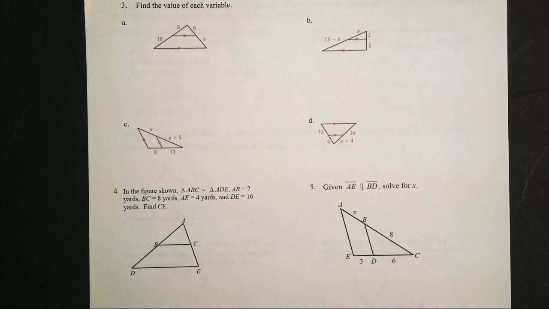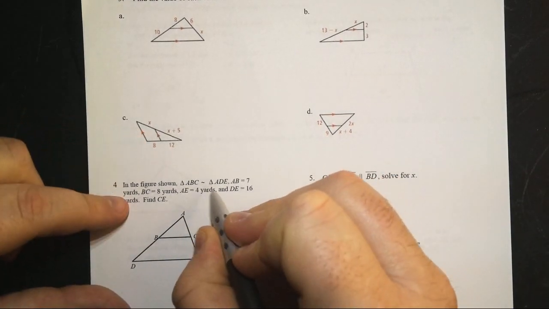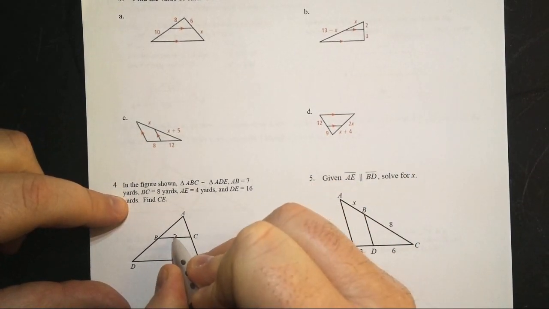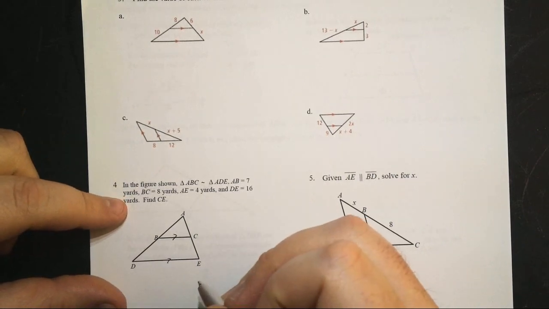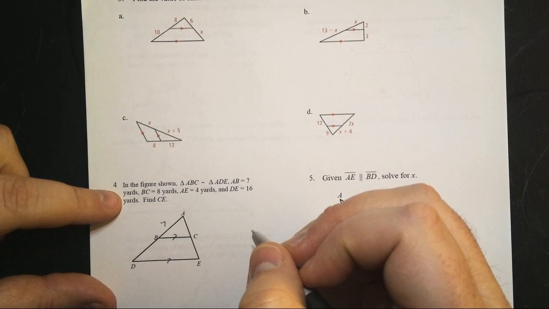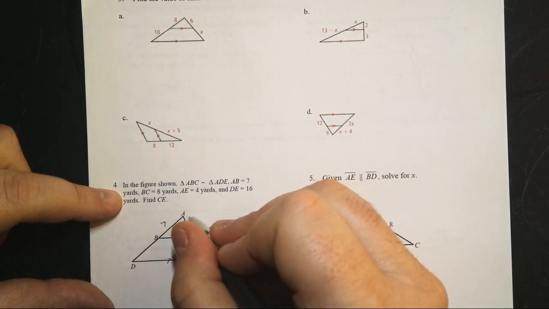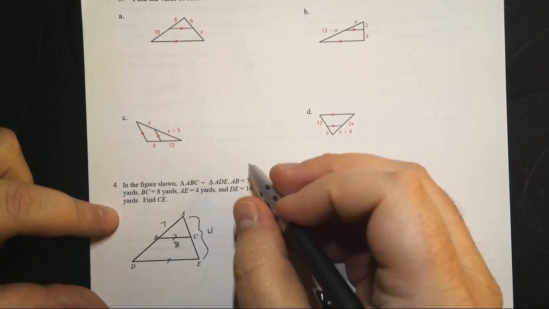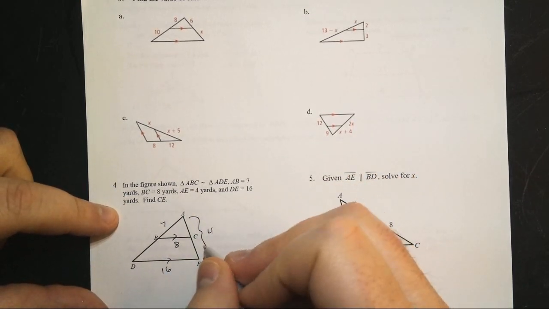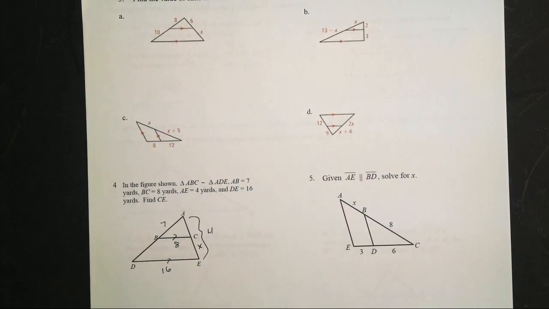Let's catch one that's not the same. So in the figure below, the triangles are similar, which means that these are parallel. We have AB is 7, BC is 8. If AE, this entire side, is 4, DE is 16, and we want to find CE. So we want to know what that piece is here.